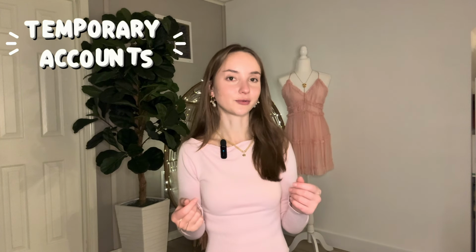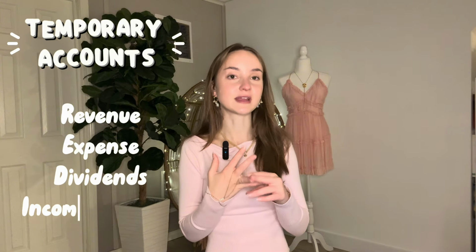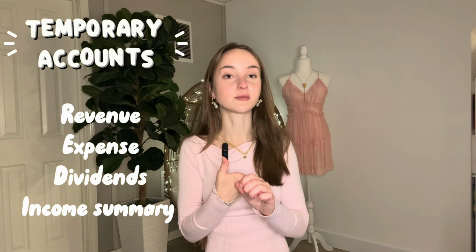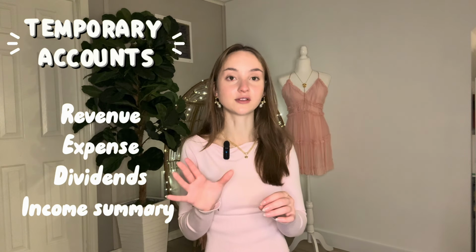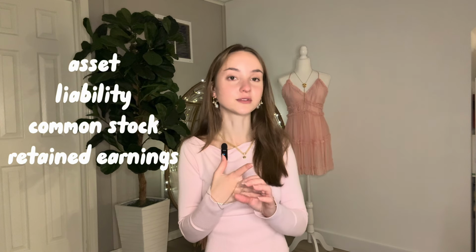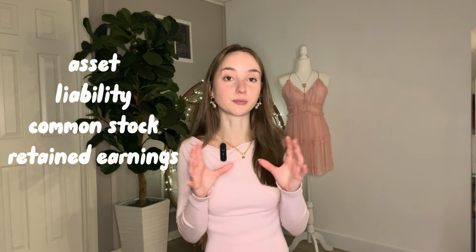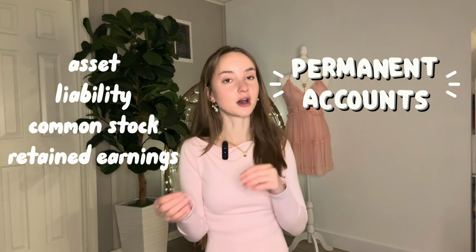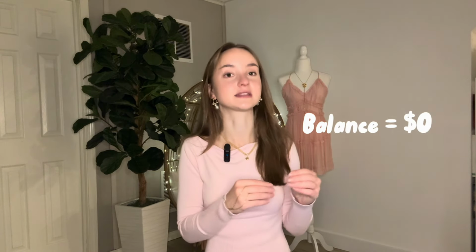So what counts as temporary? Your revenue, your expenses, your dividends, and your income summary are going to be your temporary accounts, and these need to be closed at the end of the accounting period every time. Your assets, your liabilities, your common stock, and your retained earnings are going to be your permanent accounts that will not undergo the closing process. If I'm going to close an account, then I need to make that balance zero by canceling it out.